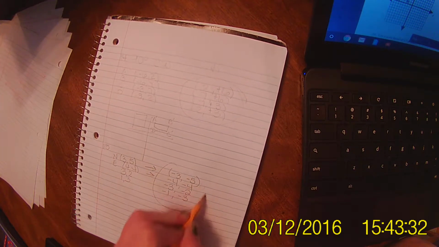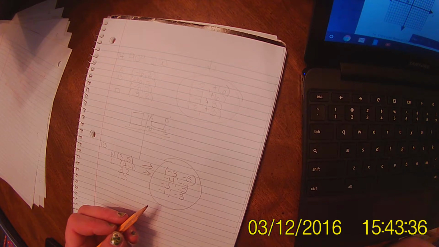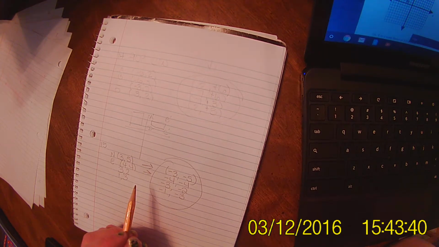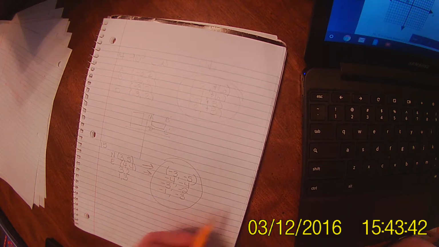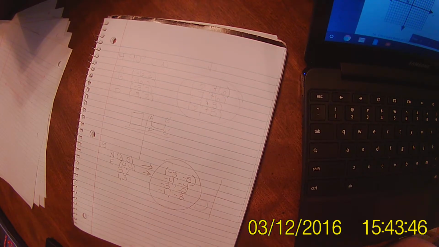So these are the new points that I would graph, and they should end up in quadrant 4. I'm sorry, quadrant 3. Quadrant 3. So the original is going to be up here somewhere. Here would be your 180 degree one.